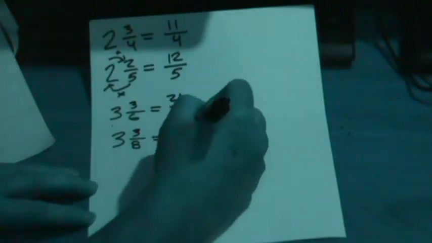Okay, let's go do another one together. We're going to do 3 3/8. 8 times 3, 8, 16, 24, plus 3, 25, 26, 27. 27 is the numerator and 8 is the denominator. It remains the same. Why don't you try pausing and do these yourself for the last, I'll do one more together.